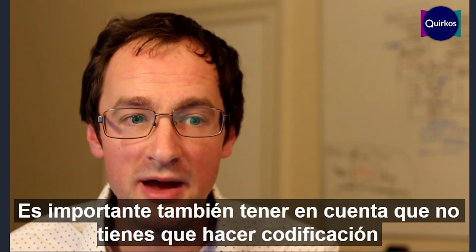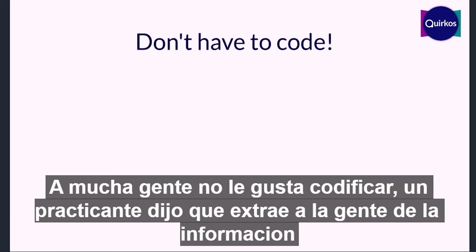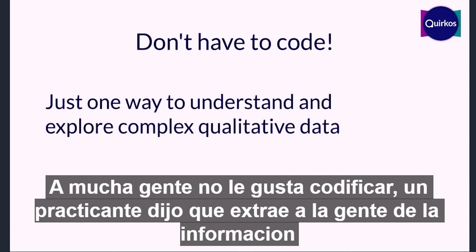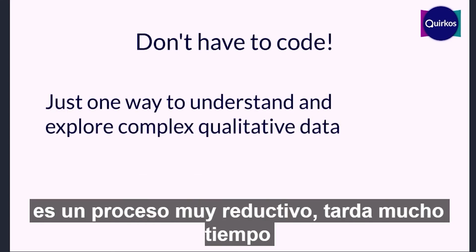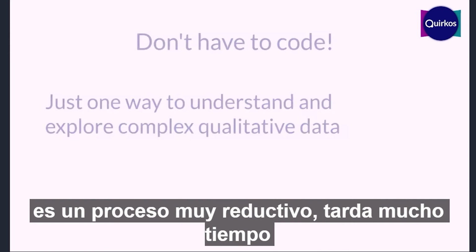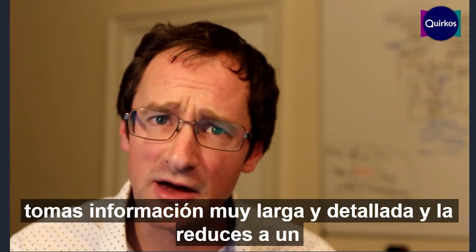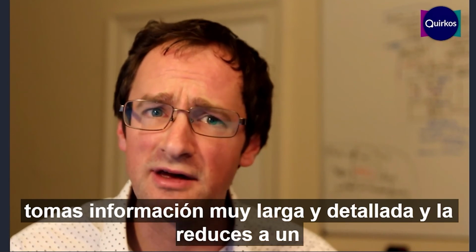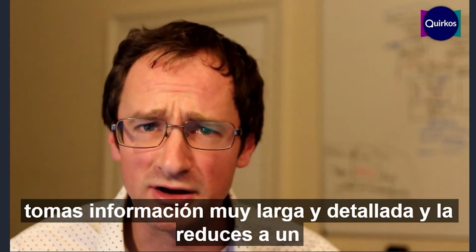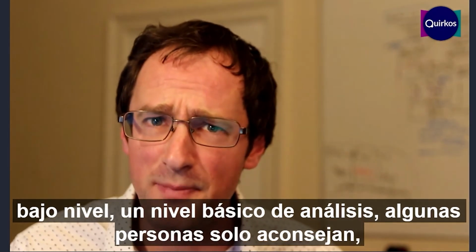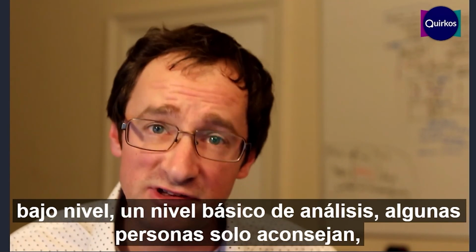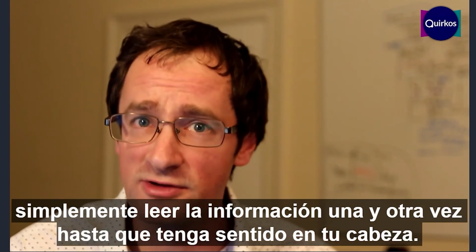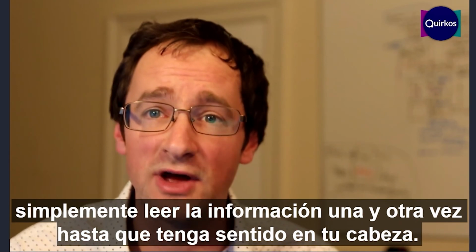It's also important to bear in mind that you don't have to do any coding. A lot of people don't like doing coding. A lot of practitioners say that it abstracts people from the data. It's a very reductive process. You're taking very long, very detailed, complex, nuanced data and extracting it at a very kind of low level, for a kind of very base level of analysis. So some people just advocate just reading the data over and over until it makes sense in your head.